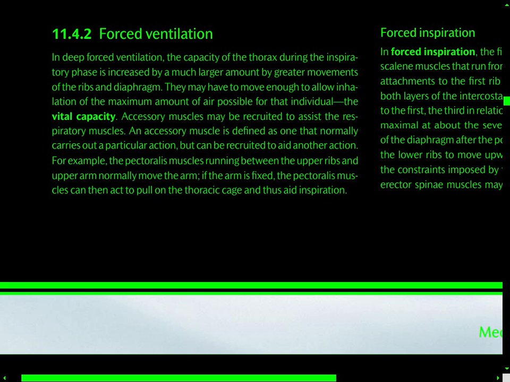And after we have finished this boring, ambiguous, weird box, we move on to forced ventilation. What is forced ventilation? We have studied previously passive ventilation, passive inspiration, passive expiration, but today we are studying forced ventilation, forced inspiration, forced expiration, starting with, you guessed it, forced ventilation.